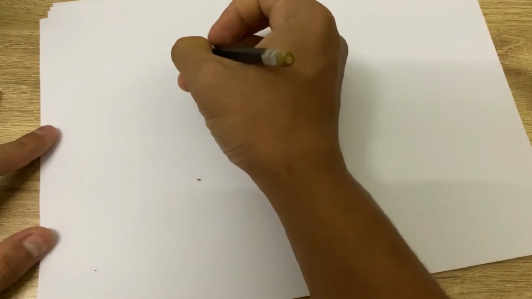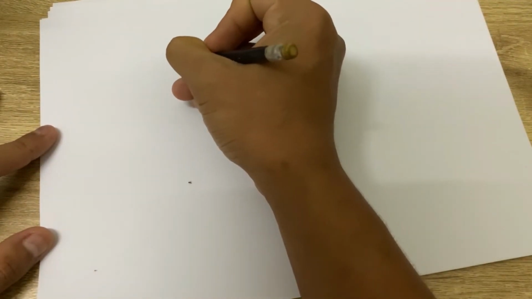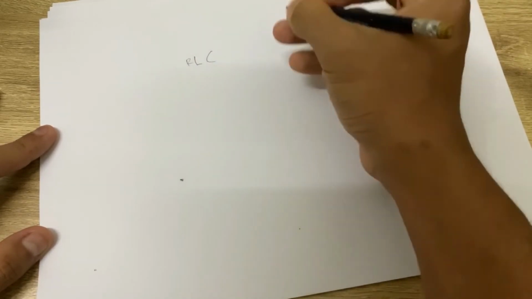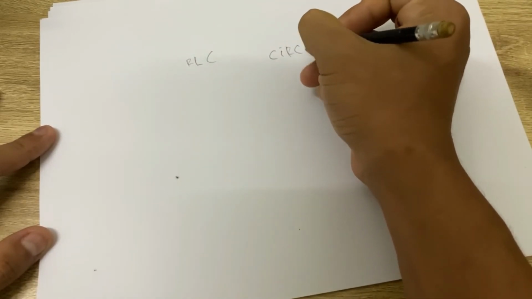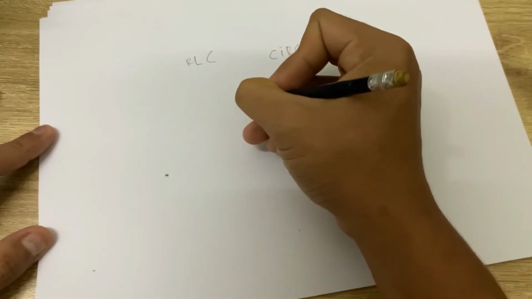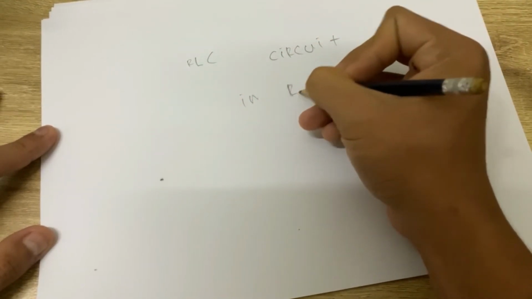I would like to present how to calculate the RLC circuit in resonance state.